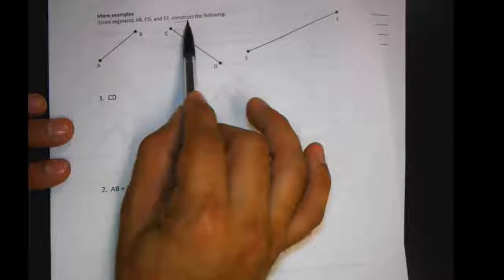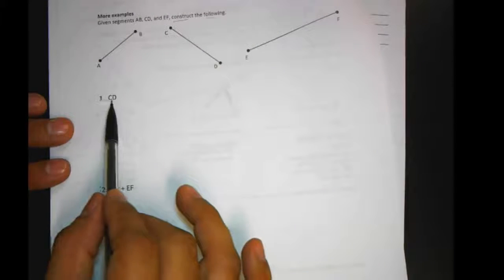We have some examples. Now, number one, bless you, we're going to construct the following. We're going to copy what on number one? We're copying a CD. Old-fashioned, right? So, what was my first step on the front? What did I do first? Make a line. Okay, draw a long segment for me, okay?